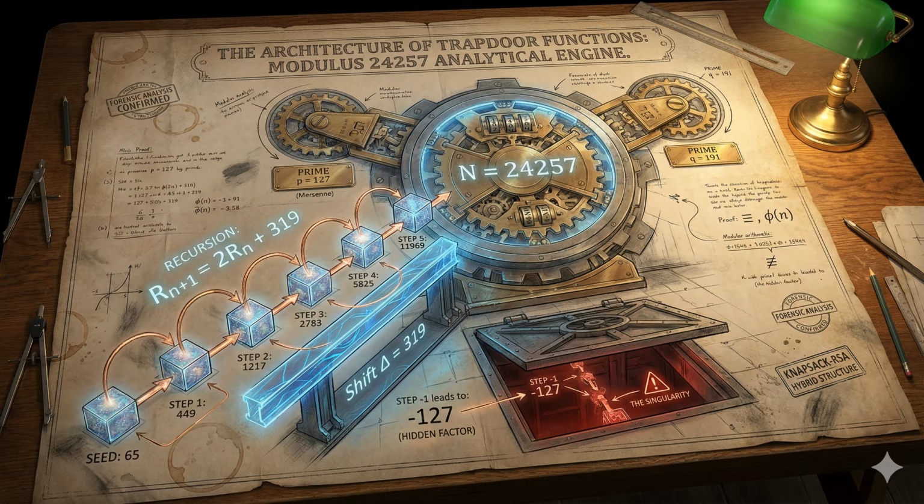Welcome to the deep dive. We aren't just talking about abstract math or textbook definitions. We're conducting a full-blown forensic analysis of a mathematical mystery. It really is a mystery. We have a stack of documents here provided by a listener that analyze a very specific number, 24257, and a strange, almost haunting sequence of numbers associated with it. It reads like a detective story, doesn't it?